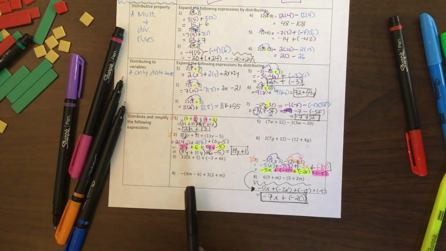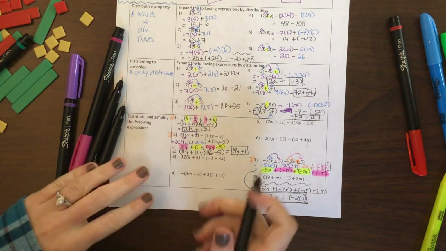Alright, I'm not going to talk through these because they're pretty similar to other ones we've been doing. I'm just going to write the answers real quick and work through them.